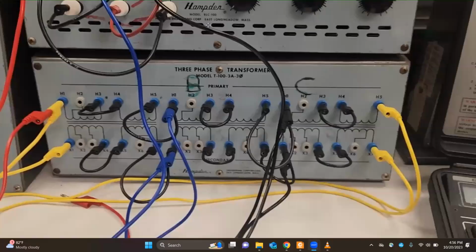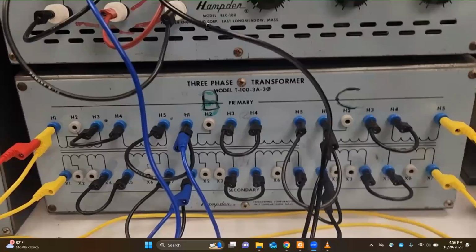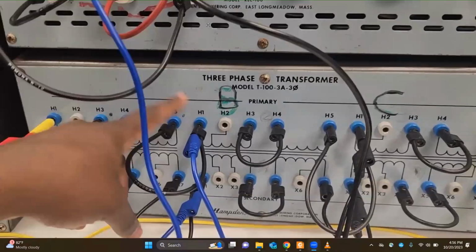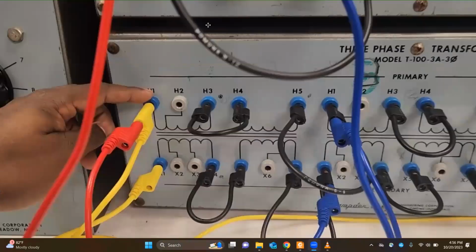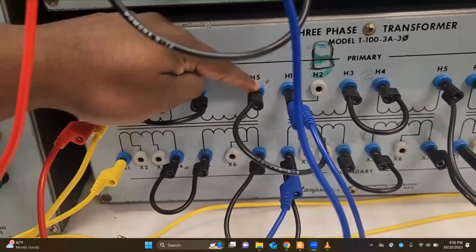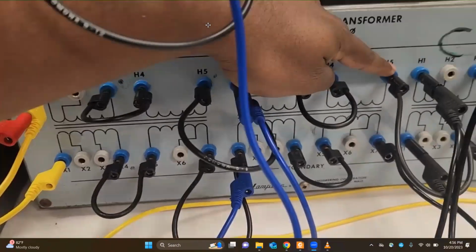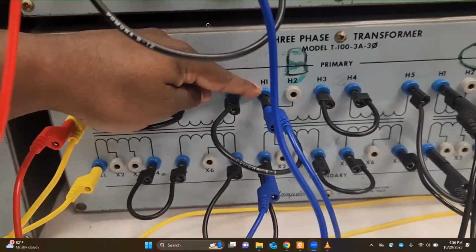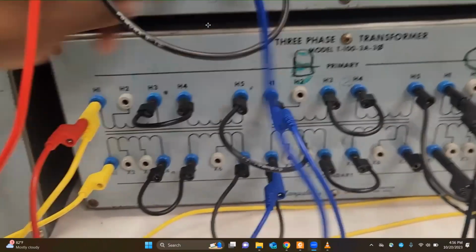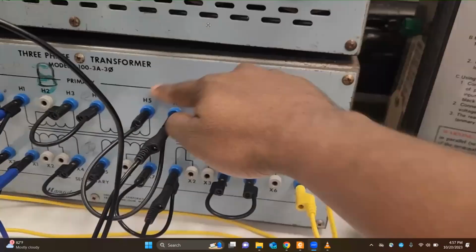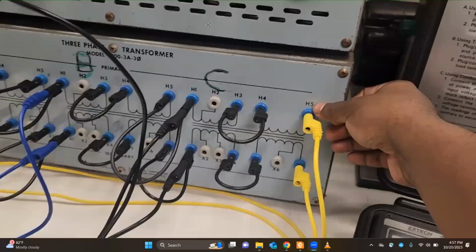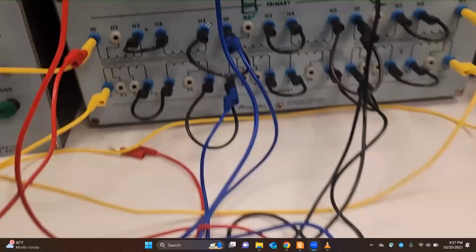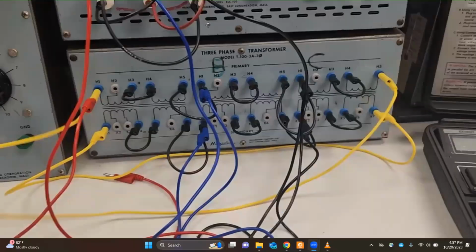So for delta connection in particular, we need to connect the prime to the actual. Say for example, this is A and this is A prime, this is B and that is B prime. So we need to connect A prime to B, and B prime to C, and this C prime needs to be connected to A. So this yellow cable is doing the connection.